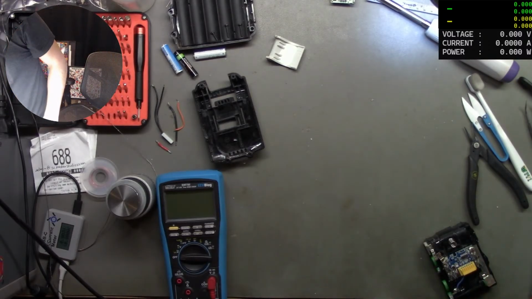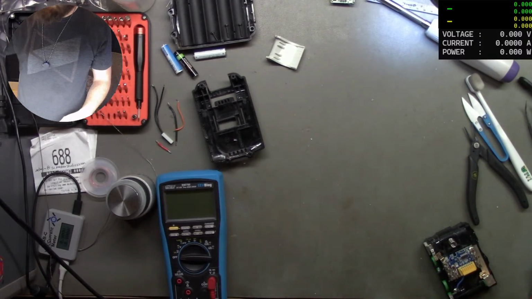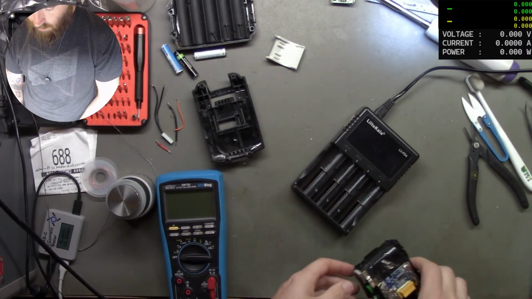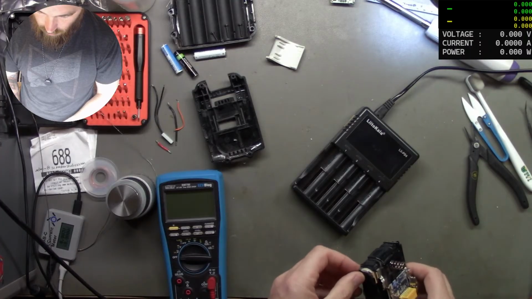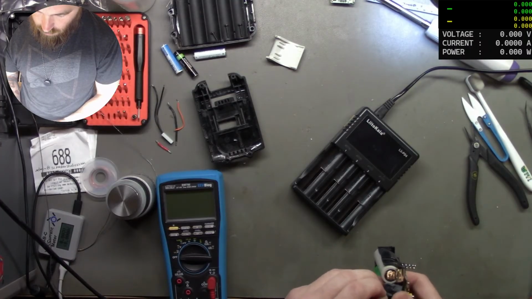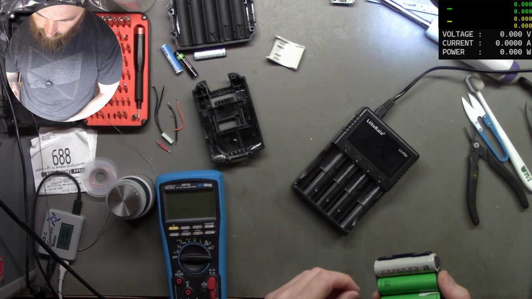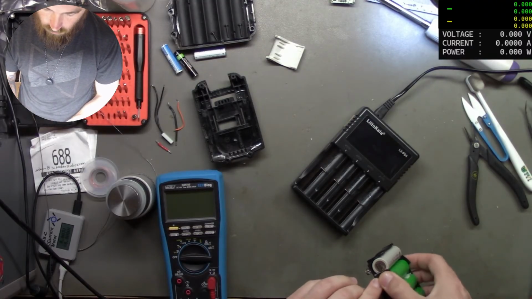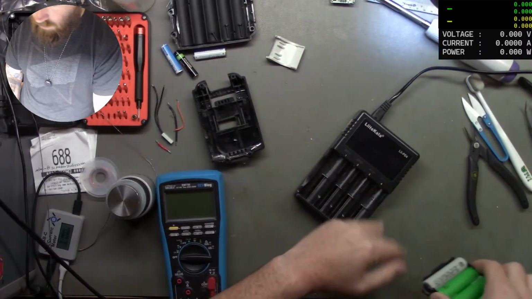Well, here's the charger. Remember last time I just put it in here all ghetto. Positive side. See if I can just do this again.